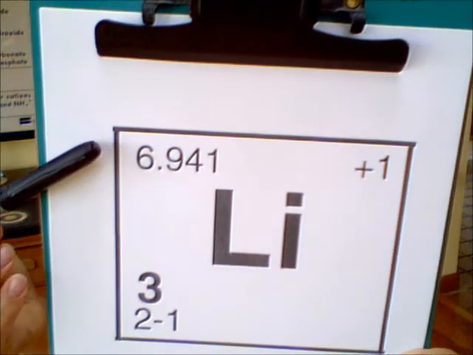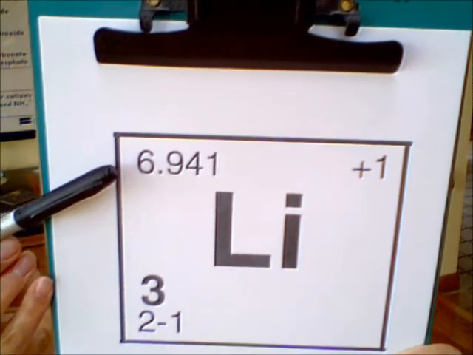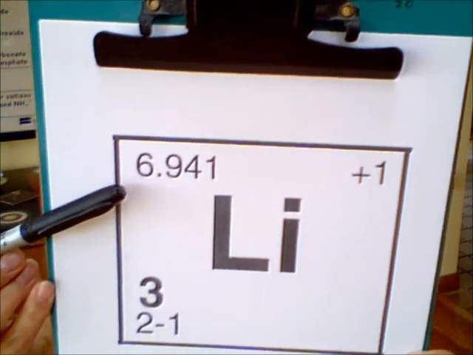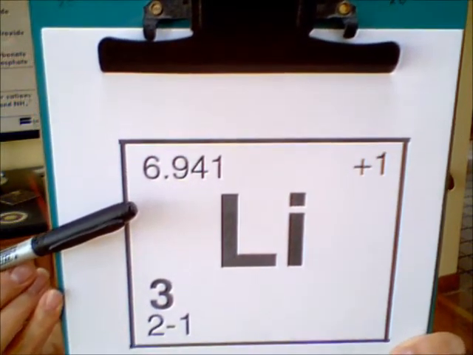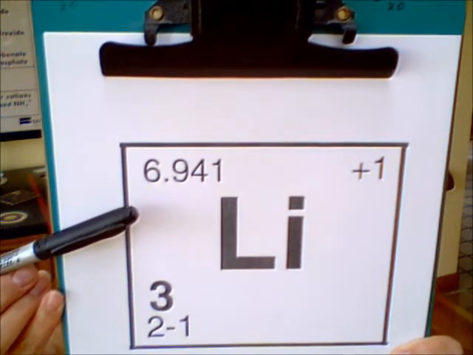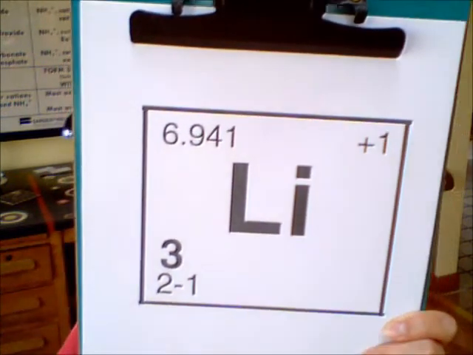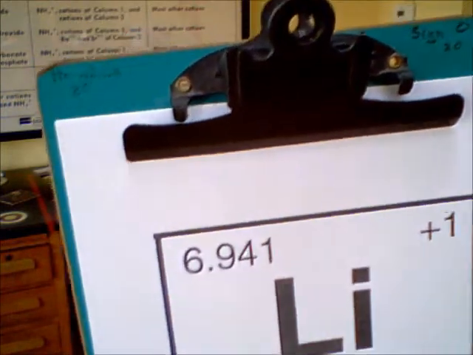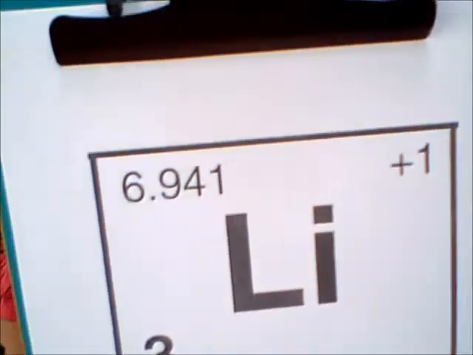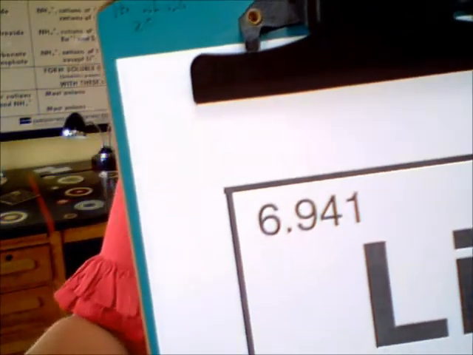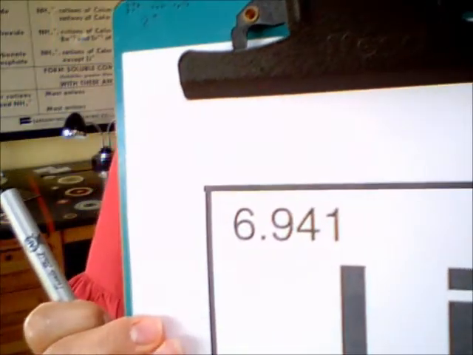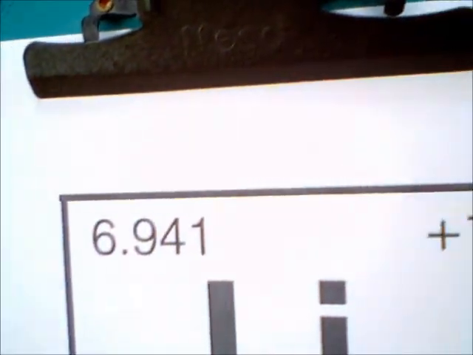Now if I go up here to this number 6.941, this is an averaged number, and it's the average mass. And you see that on your reference table. The average mass is really representing how many protons and neutrons are in the nucleus.